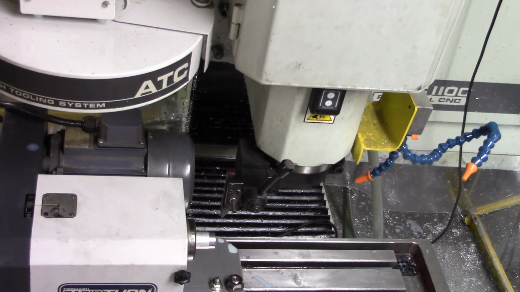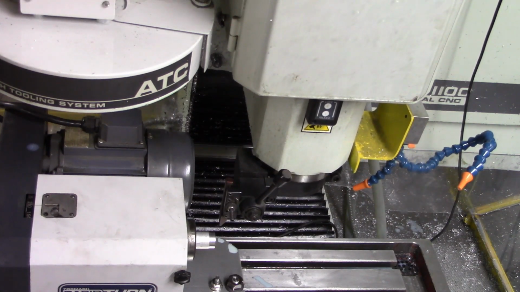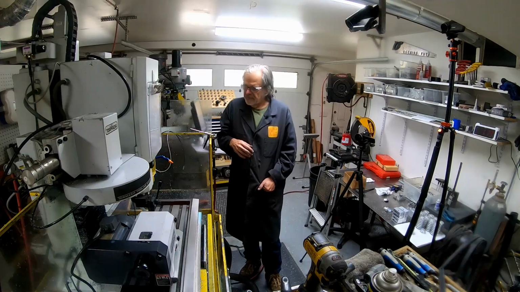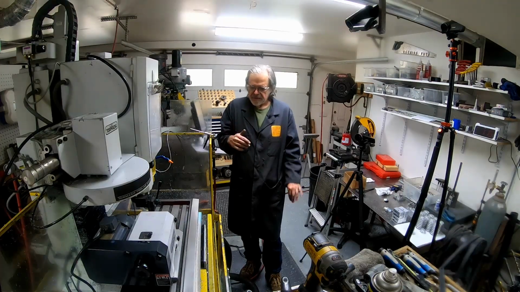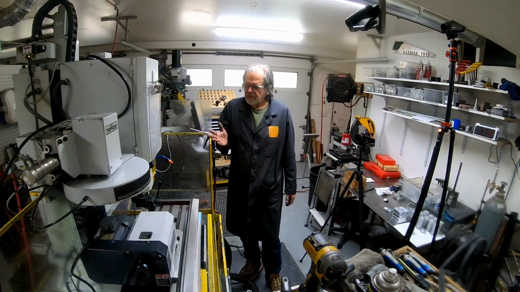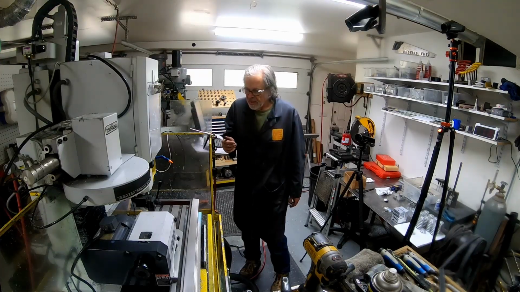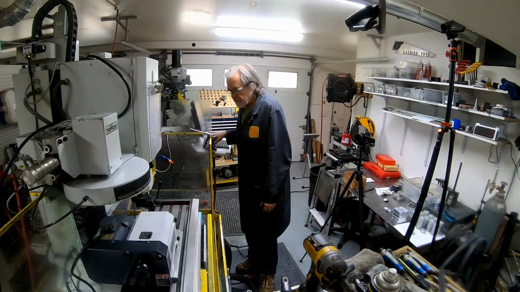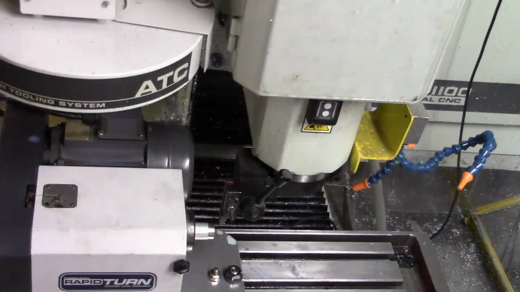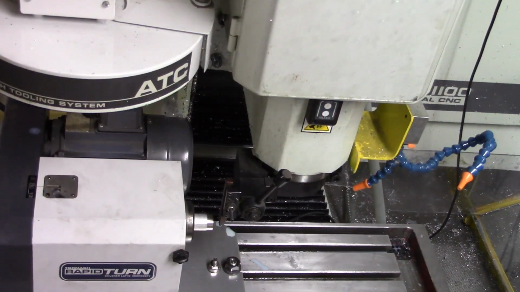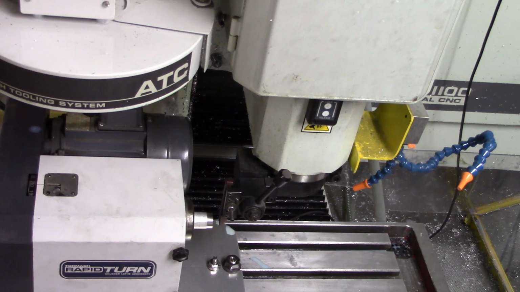There is no way, at least no way using tools that I have, to set the part zeros easily. The Heimer doesn't work, the electronic tool setter doesn't work, so I am reduced down here to the most manual methods.